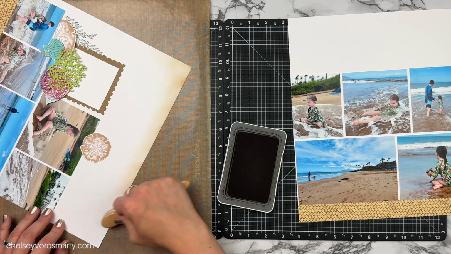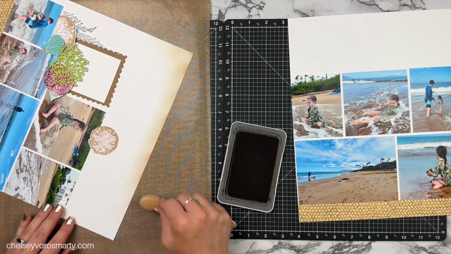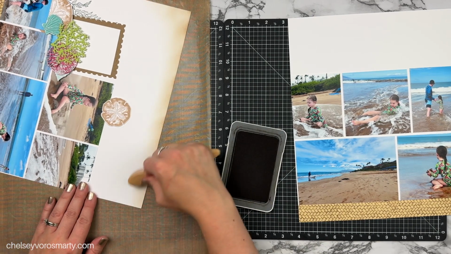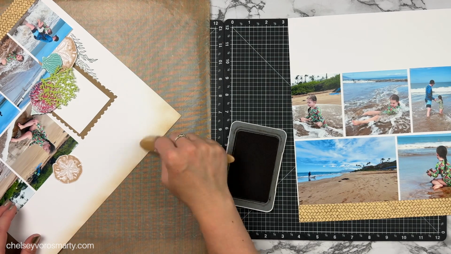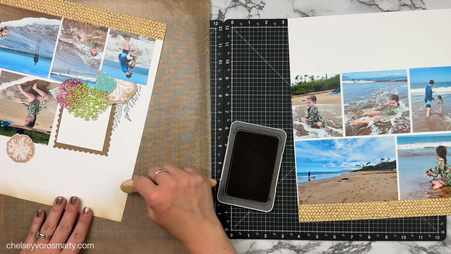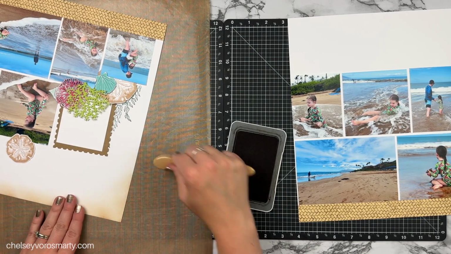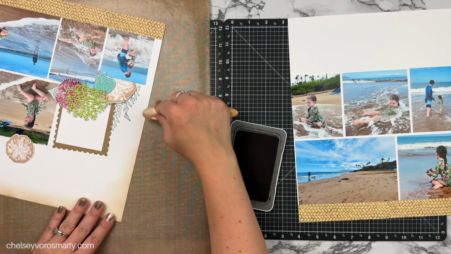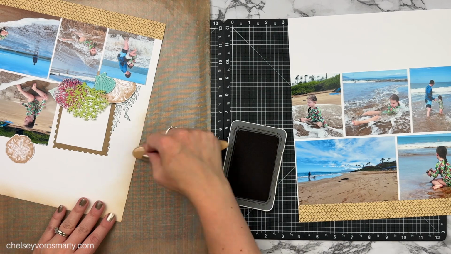I'm starting on my nonstick craft mat and then blending inwards so that I'm not getting a really bold imprint of the blending brush. That can happen if you go straight from ink pad onto your cardstock. You can end up with some marks that don't look very blended.